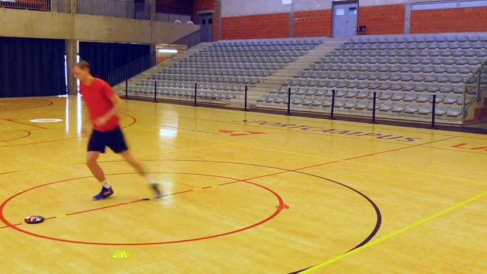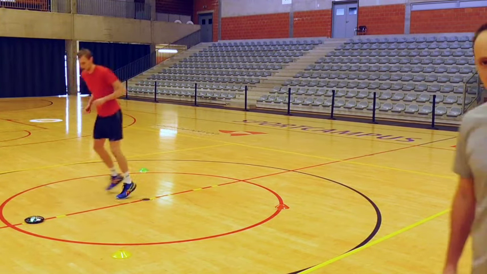Okay, so now you understand the basics of agility, let's move on to the exercises. The exercises that we're going to show today are not sport specific, so you can actually use them in a lot of different sports. However, if you want to, for most exercises you can add a ball touch or a specific sports movement, for example.